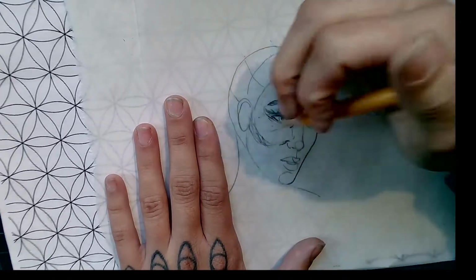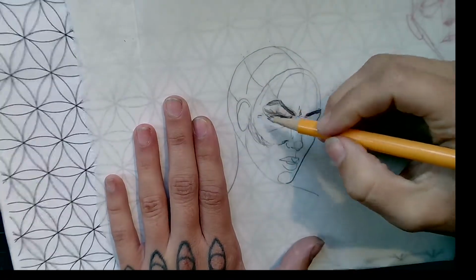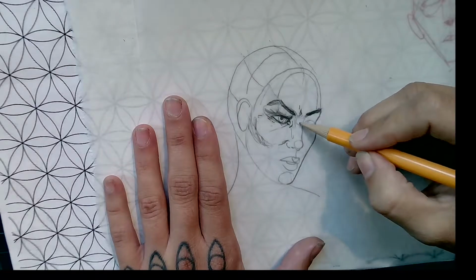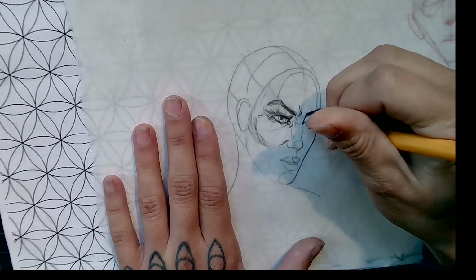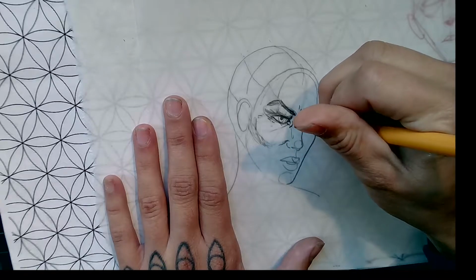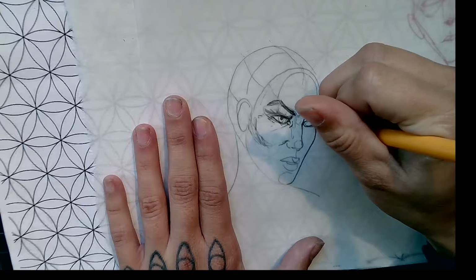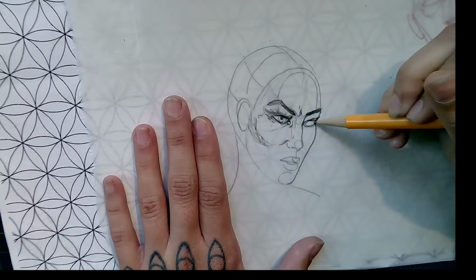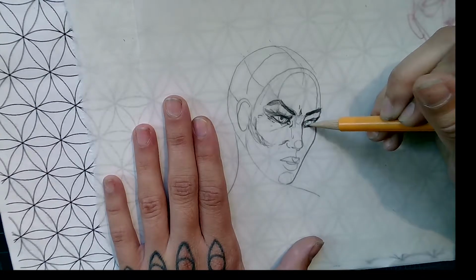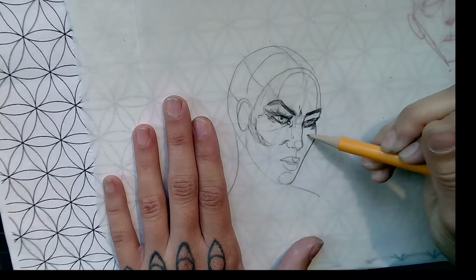It can be a little dot just to suggest that there's movement in the face. Again, using the lashes to mimic this shape.